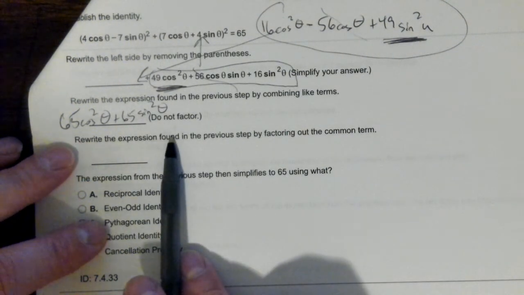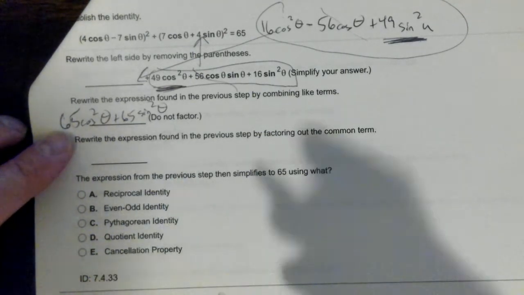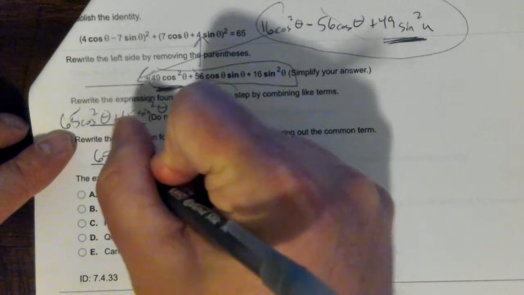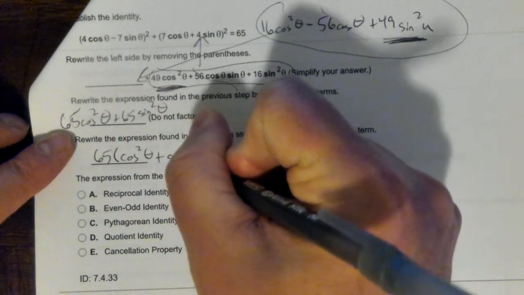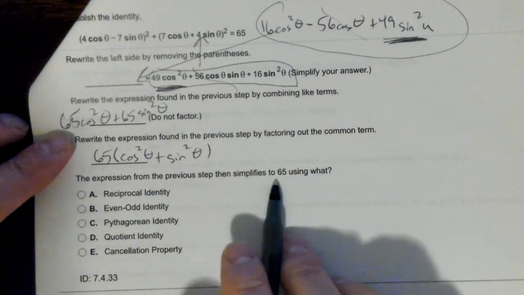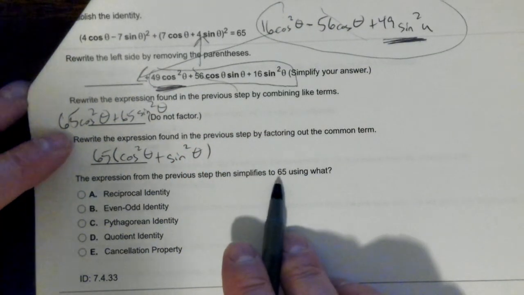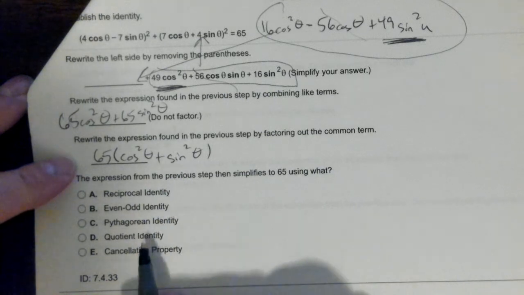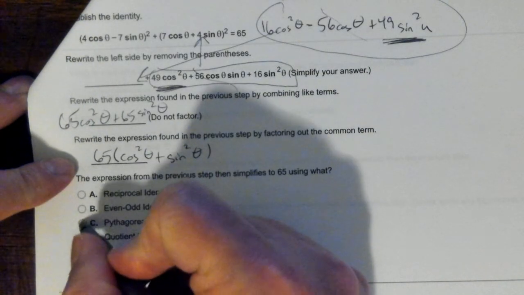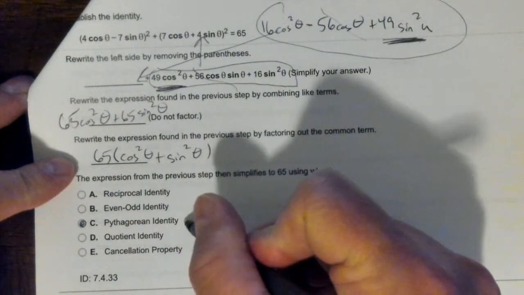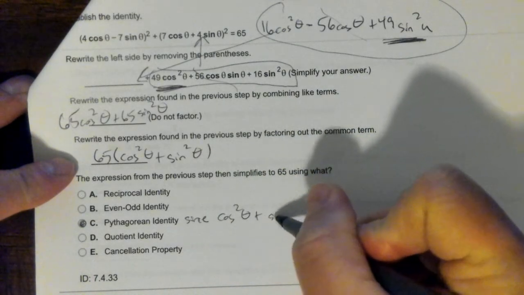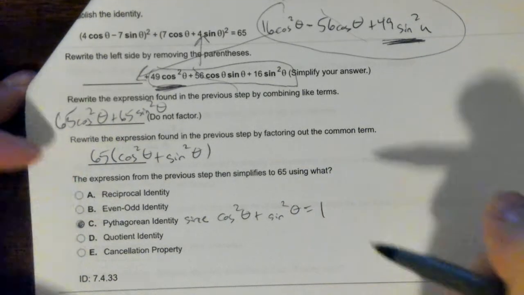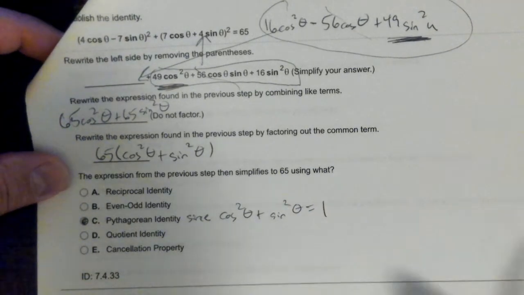Okay, so here we're just going to factor out a 65. And we get cosine squared theta plus sine squared theta. And that then simplifies to 65 using the Pythagorean identity. Since cosine squared theta plus sine squared theta equals 1. So that one's Pythagorean identity.